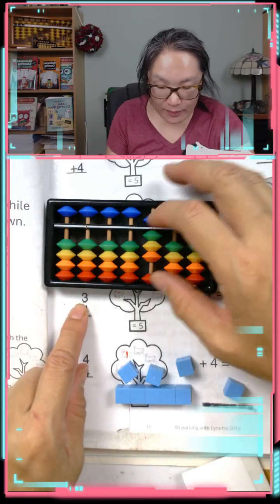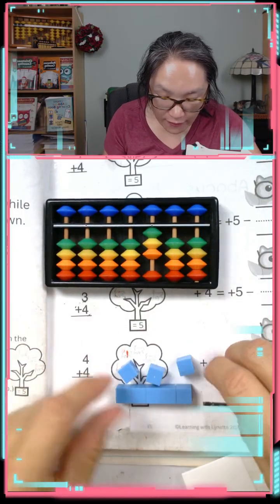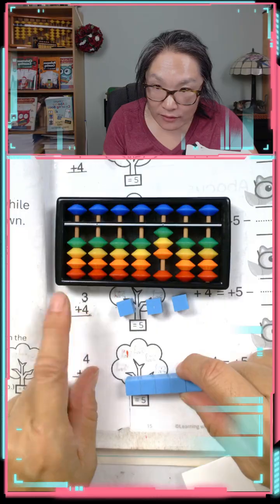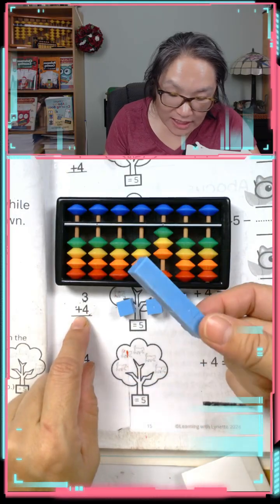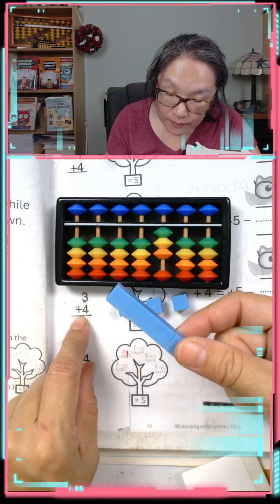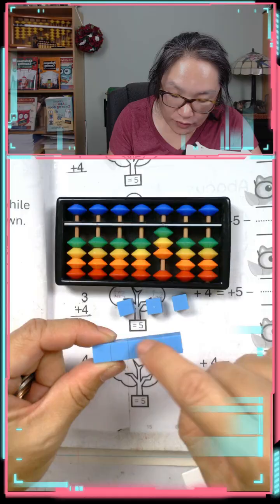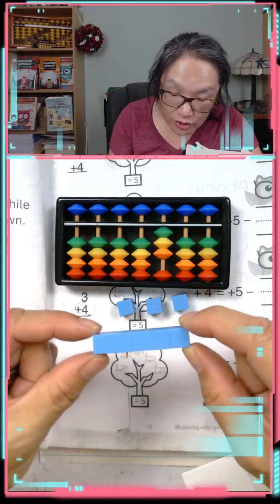We have 3 on the abacus. I want to add 4. But to add 4, I want to add, but I can't. So I need to give you this package, this brick of 5. 1, 2, 3, 4, 5. But that's too much. I get that.